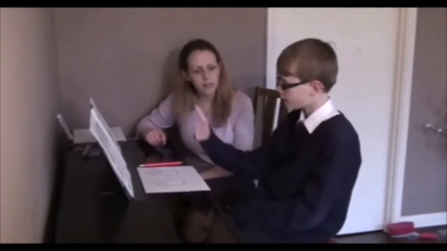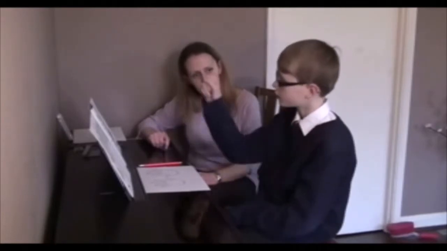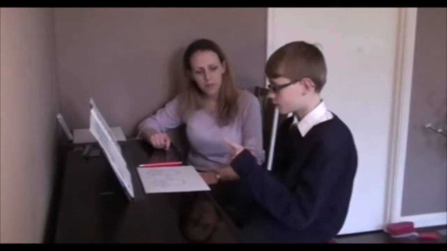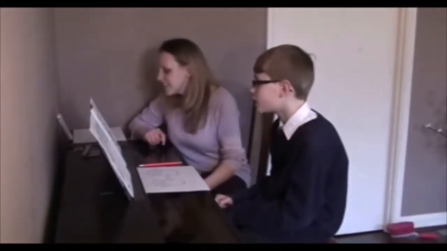Can you hold up your finger number 1 for me, please, on your right hand? Good. What about your number 2? And can you point to your number 5? And your 3? And now can you hold up your left hand number 5? And your right hand number 2? And your left hand number 1? Well done. And your right hand number 4? Good. Well done.